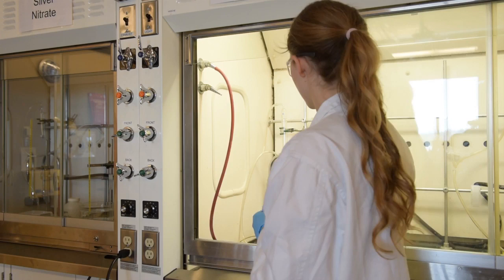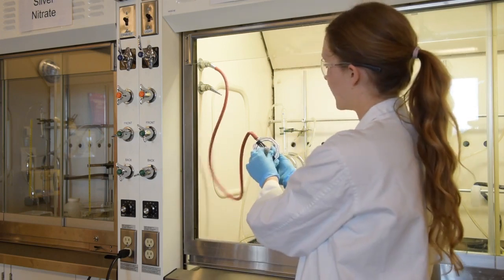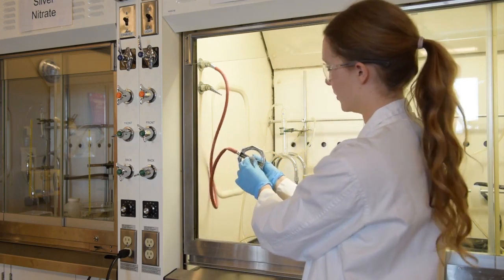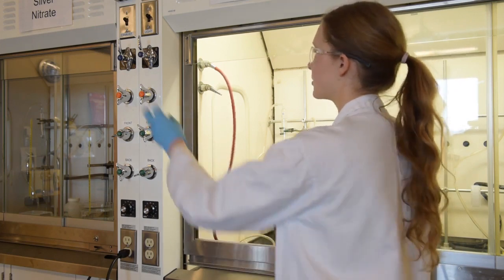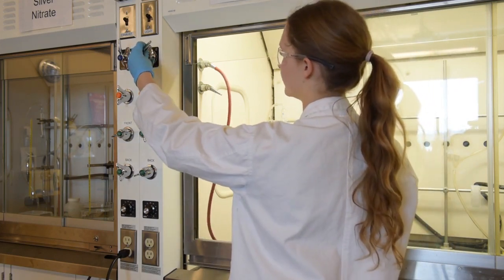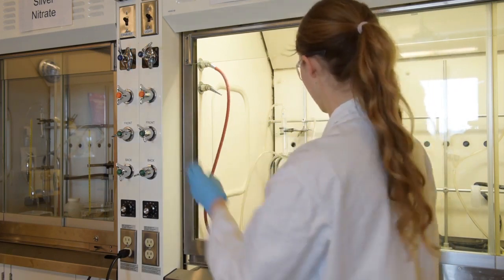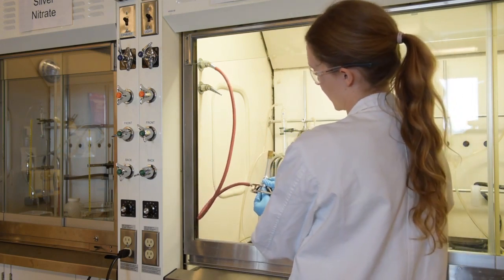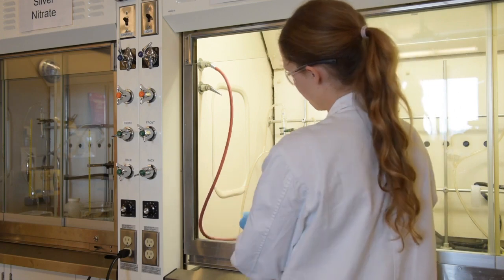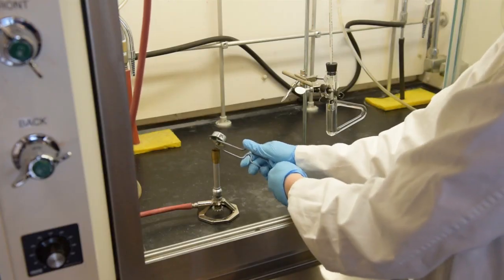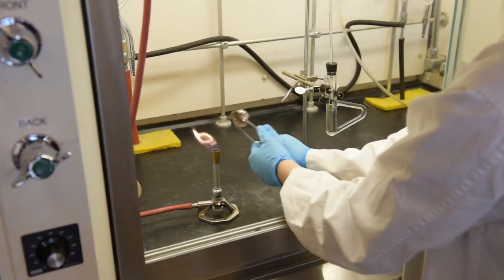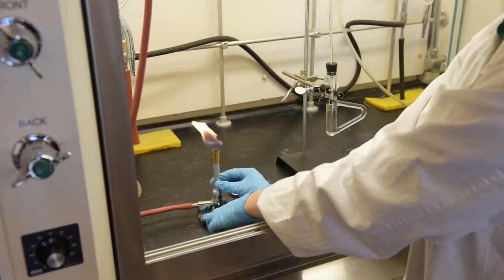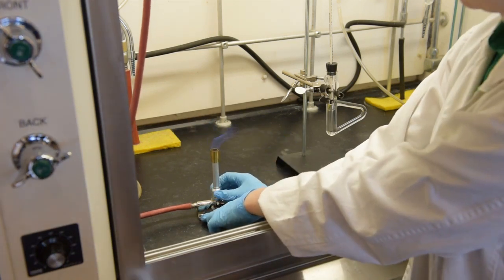You're going to ensure that the propane flow dial on your Bunsen burner is closed. And then you're going to turn on the gas valve. Then do a quarter turn and open your propane flow. Take your Bunsen burner and ignite the flame. Here I am adjusting the oxygen flow valve to ensure that the flame is blue.